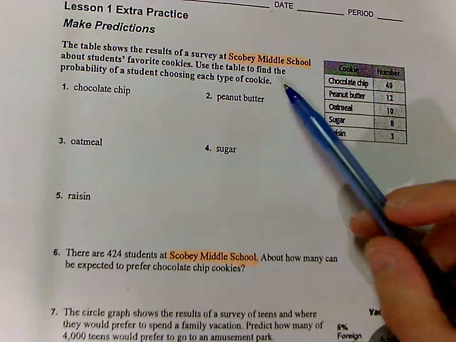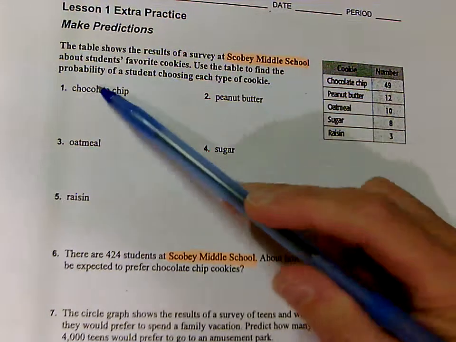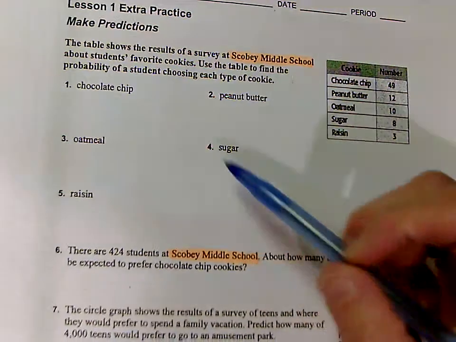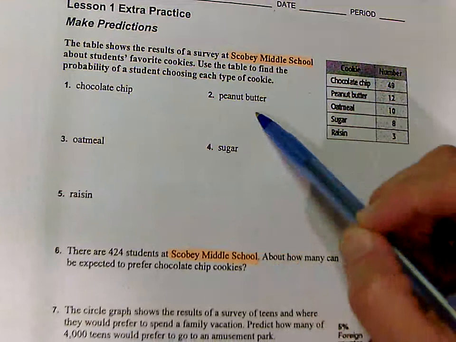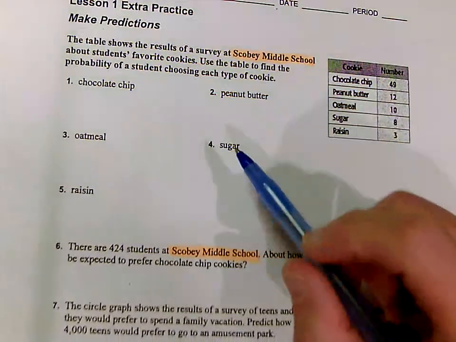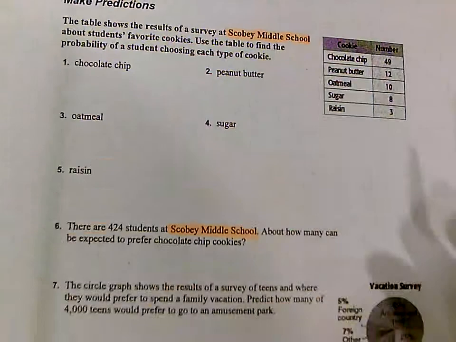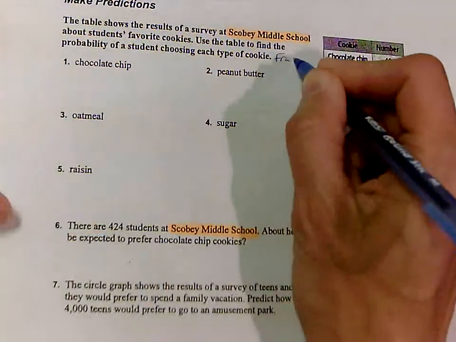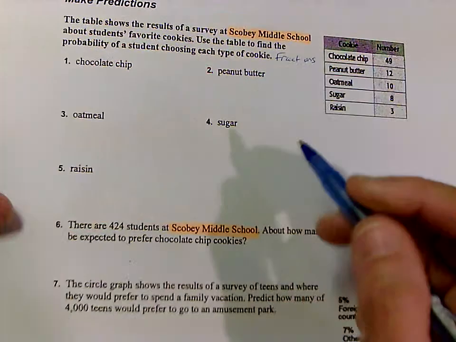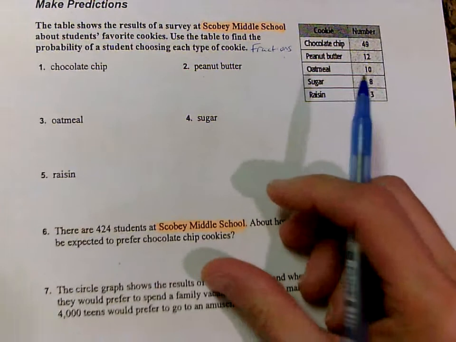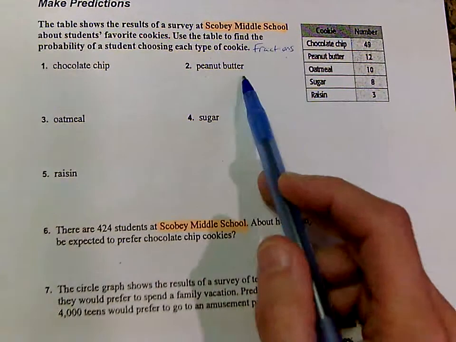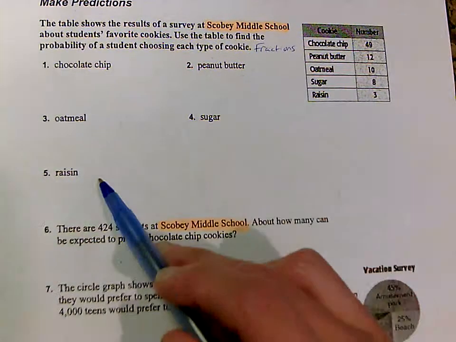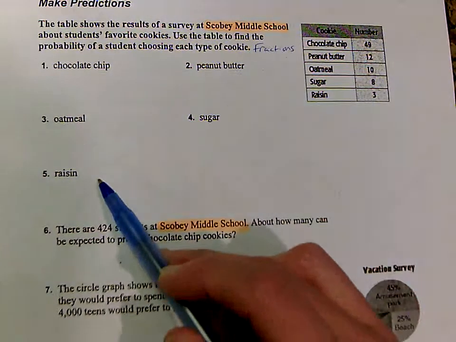And here you're actually just using this table to find a probability. So the probability of getting a chocolate chip cookie, a peanut butter cookie, and so on. These can be in fraction form. Just leave them in fractions, that's it. And if you leave these in fractions, then you're going to make sure that you reduce, simplify these if you can, because when you do check, the answer key will show you simplified answers on these simplified fractions.